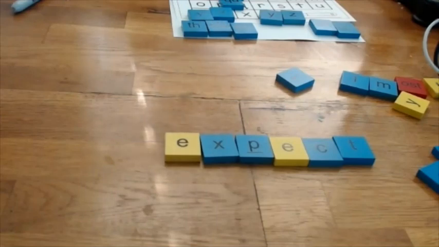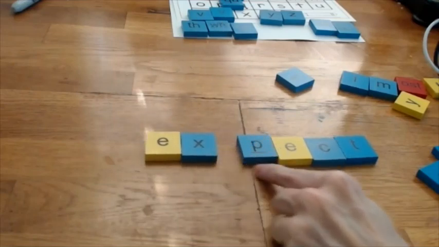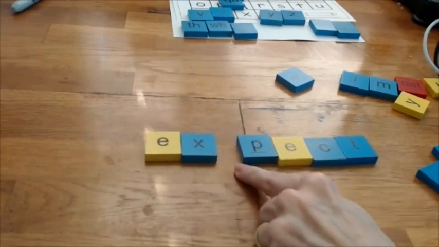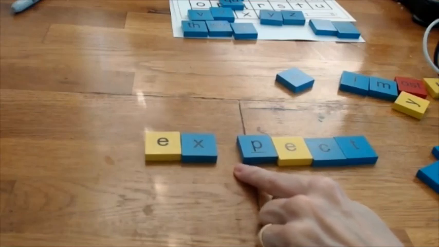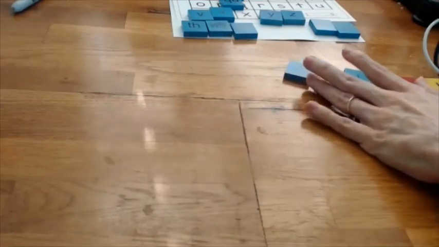Because you never have an S next to an X. That's right. So even if it sounds like it, expect, it sounds like spect, doesn't it? But we know that's not going to have an S there because there's never an S next to an X. Great job.